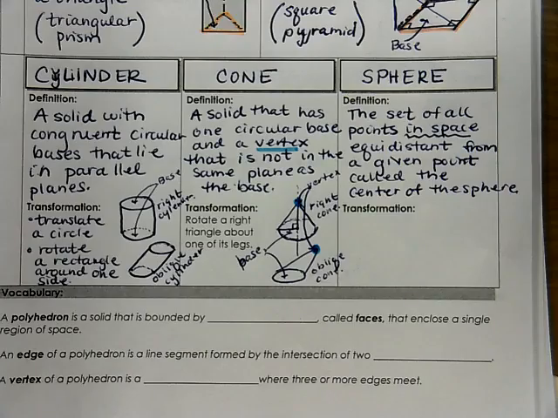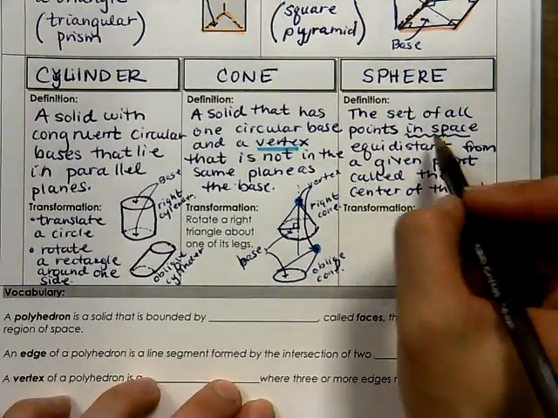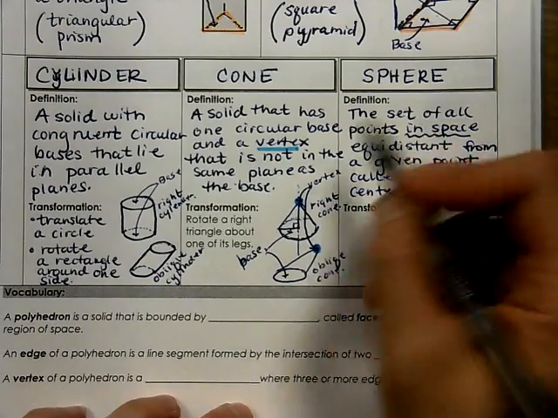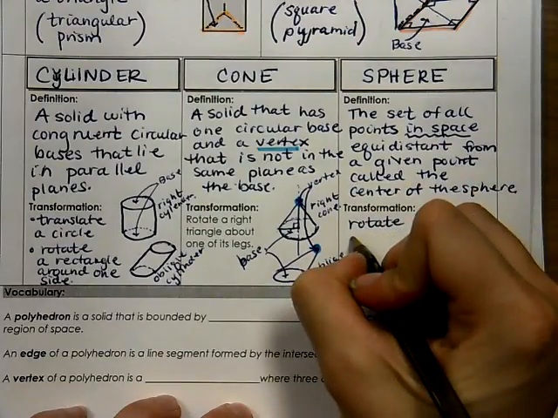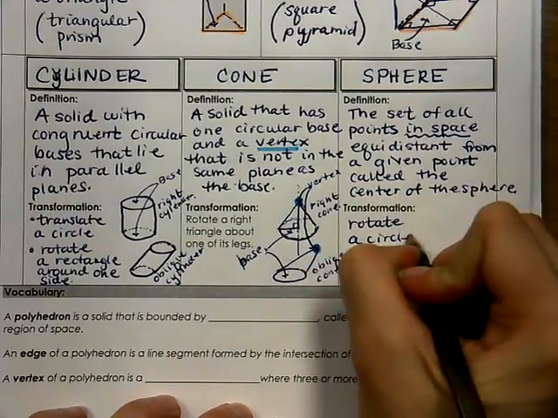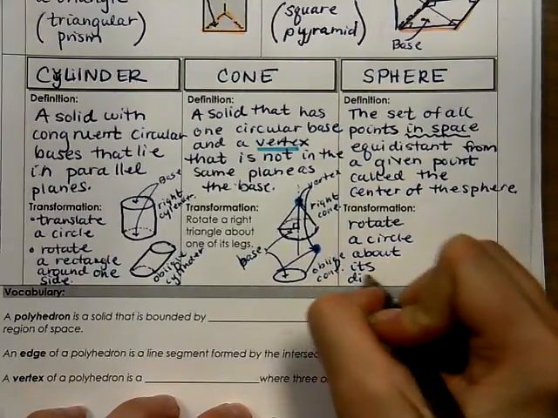All right, now that you've thought on your own, let's talk through this. Well, if I want a sphere, it's going to be kind of related to a circle. What I'm going to do is rotate a circle about its diameter.